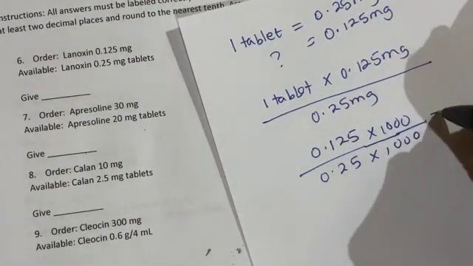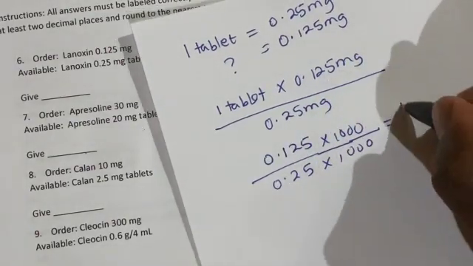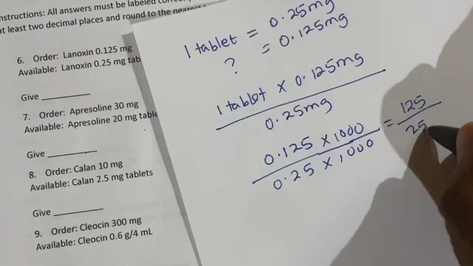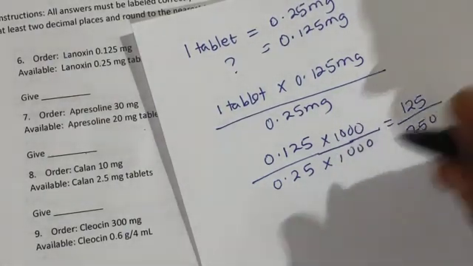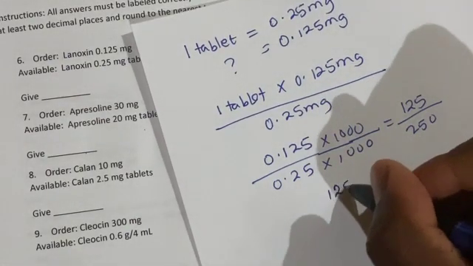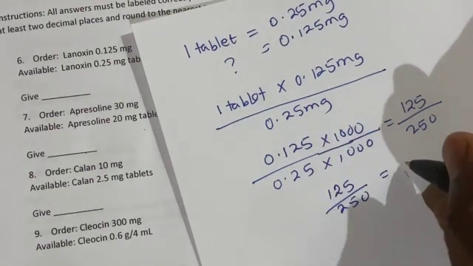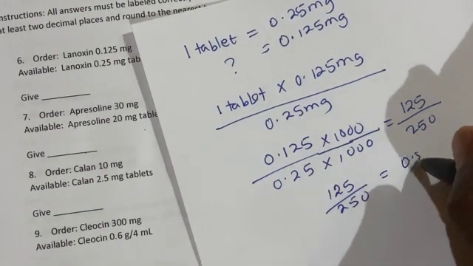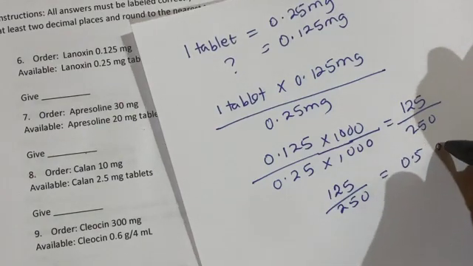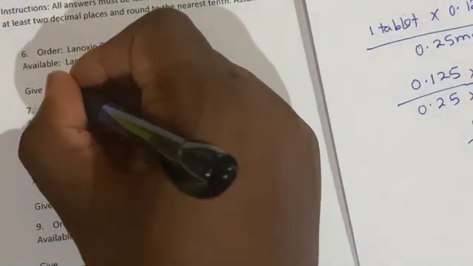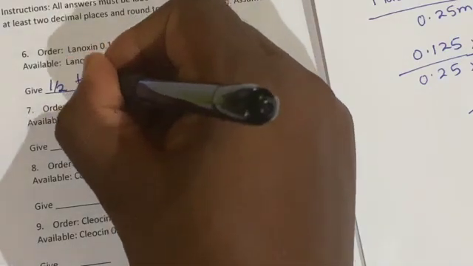So this one will be 125, this one will be 250. 125 divided by 250 gives us 0.5, or half. So we just give half a tablet.